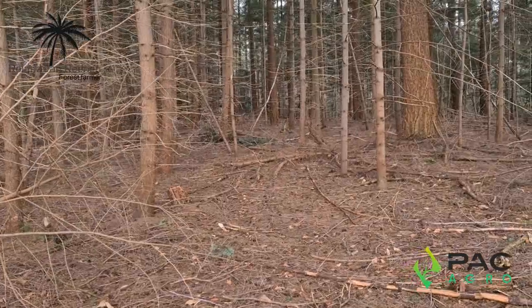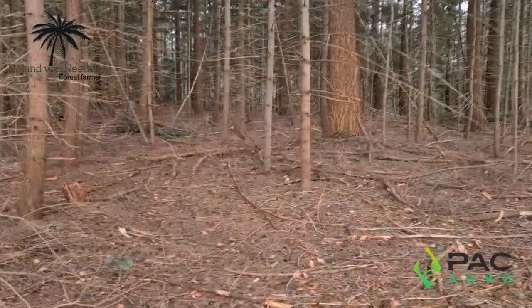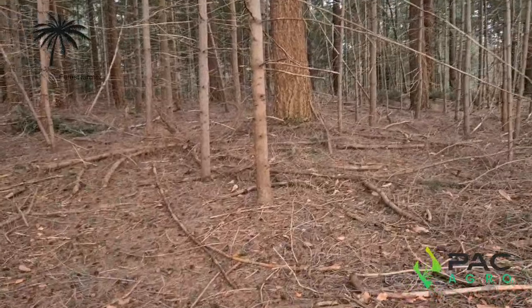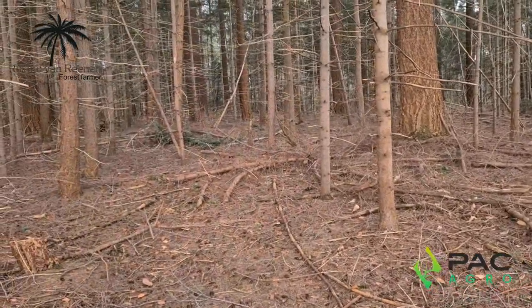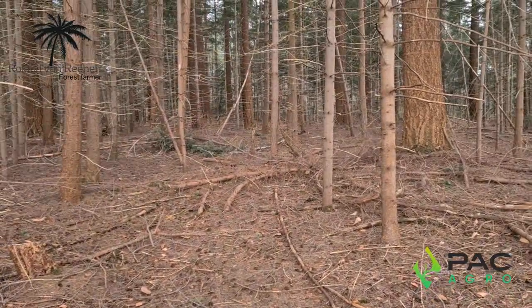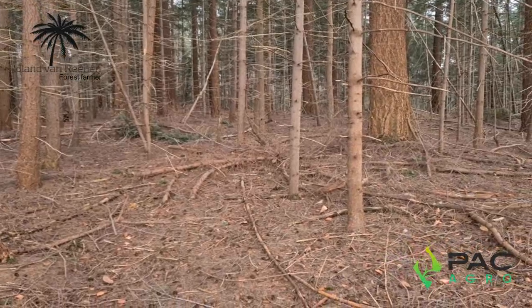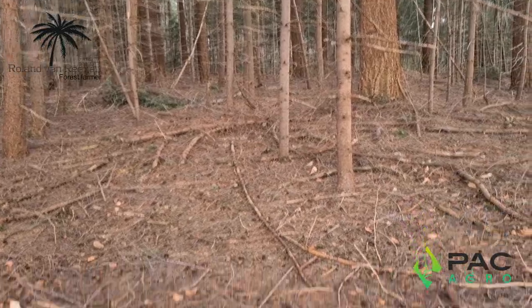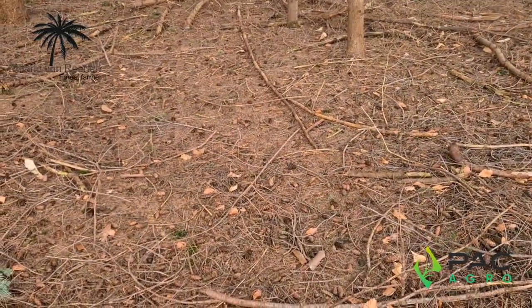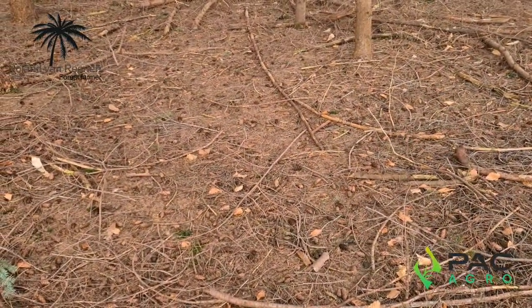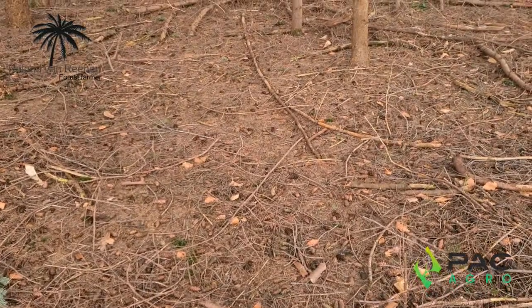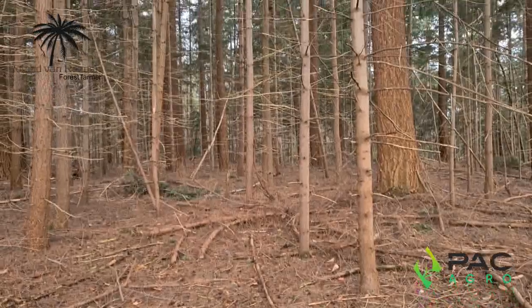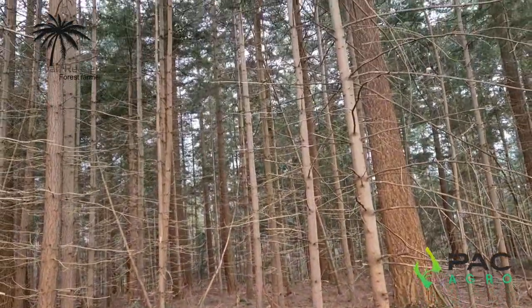Here we see a more or less unnatural situation. A monocrop of pine trees only. Most definitely planted by humans, and you see they allow no other trees. No other trees are allowed in this forest, and also the acidification of the soil prevents other plants from growing. And the soil is completely shaded here.